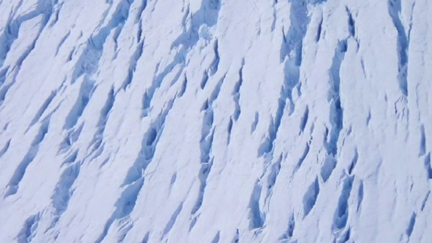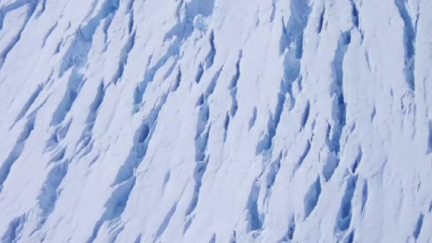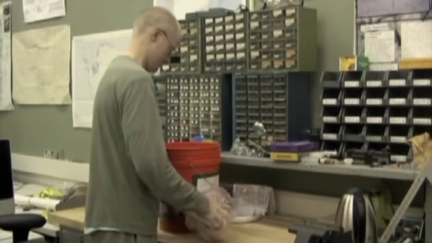Now we'll do a science experiment to see how glacial ice flows. Now that we know what a glacier is and how it forms, let's go into the lab to see how it moves. One of the simplest ways we can investigate how a glacier moves is to actually set up our own miniature glacier in the laboratory. So we're going to do that using a material we call flubber.